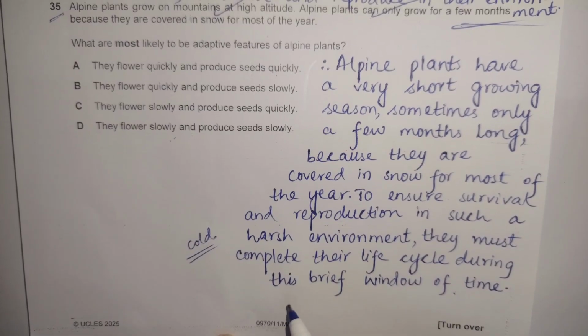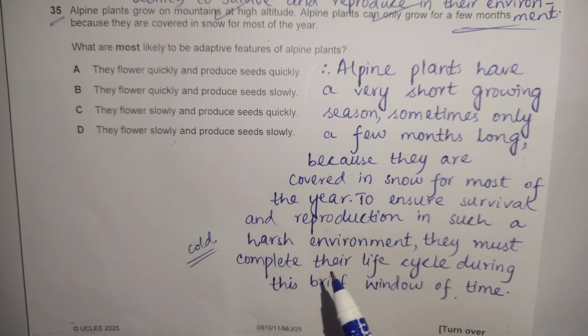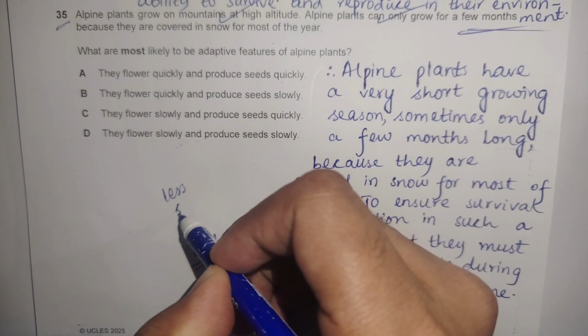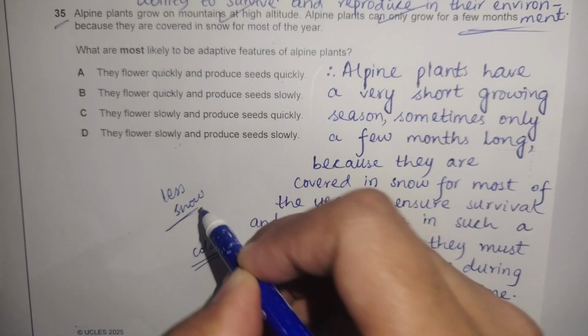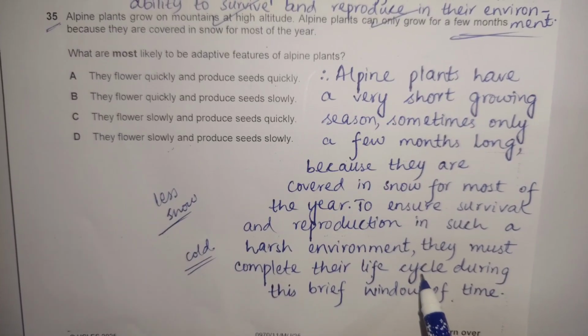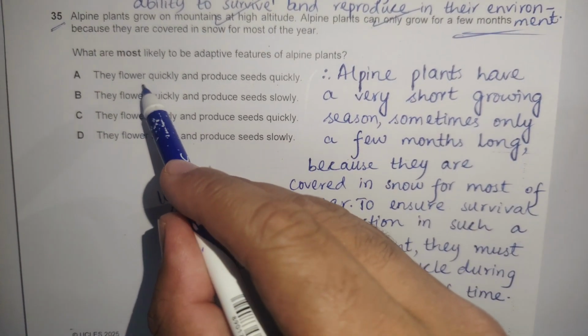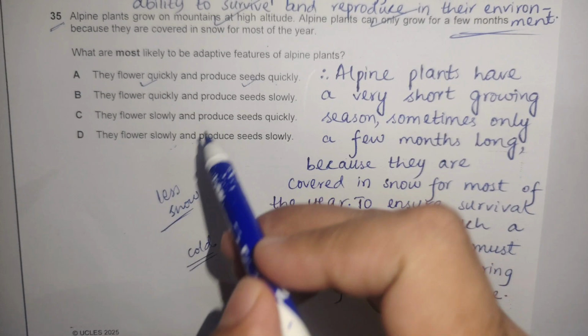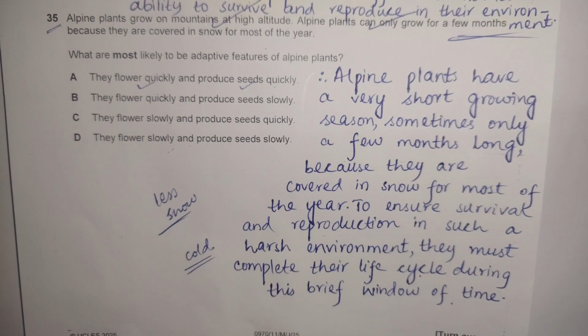This brief window of time means the months when there is less snow. So they need to finish their life cycle. And life cycle means producing flowers and producing seeds. Both things they have to finish fast.